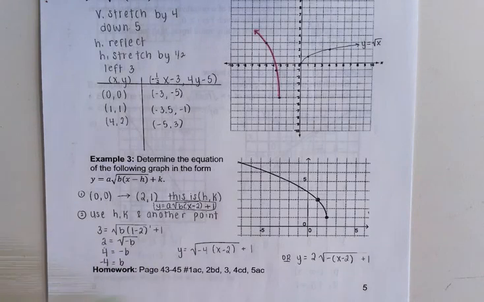So this is a horizontal reflection, and a horizontal stretch by 4. You could also notice that there is a horizontal reflection because we can see it. And if you plugged in a negative for that horizontal reflection and then solved for A, you would get an A value of 2. Both of these equations result in the exact same graph. We just get there in a different way.